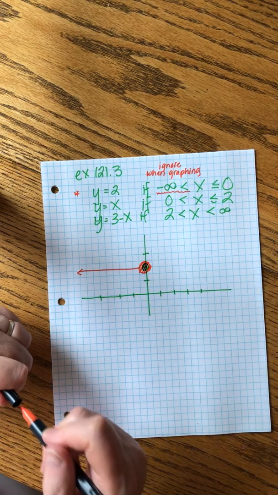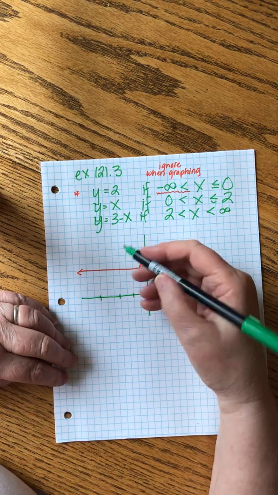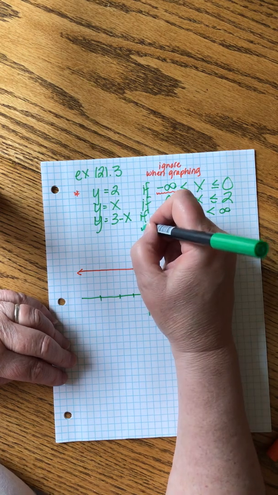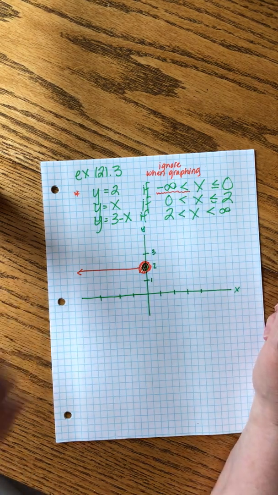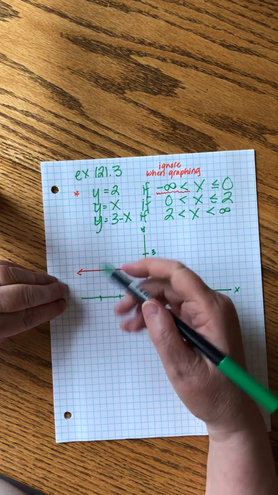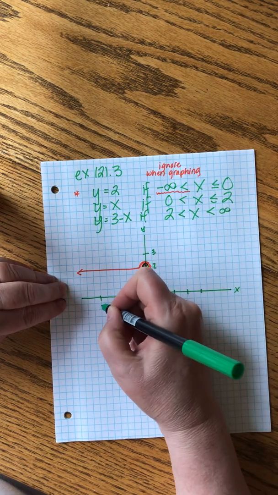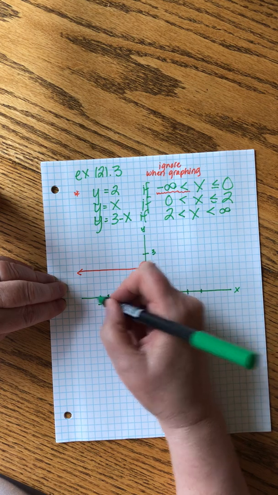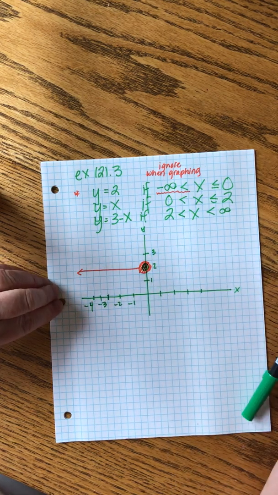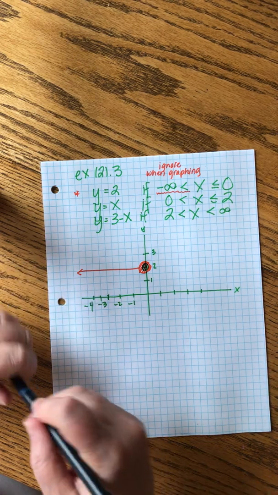Okay, and let me just put numbers on here. This is 1, 2, 3. This is the y-axis, this is the x. Boy, I haven't written that in a long time for you, but let's just put it on. X is less than or equal to 0. That should actually be there. Okay, so all of those values are good. Okay, now let's do the middle one.